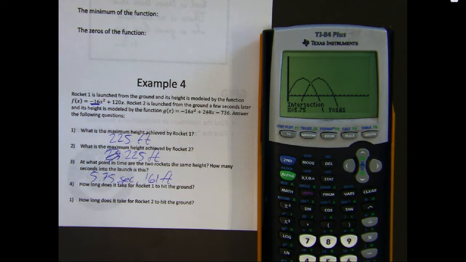If they were launched from the exact same spot and following the exact same trajectory, they'd run into each other. But they're launched from two different launch pads, so nothing to worry about there.